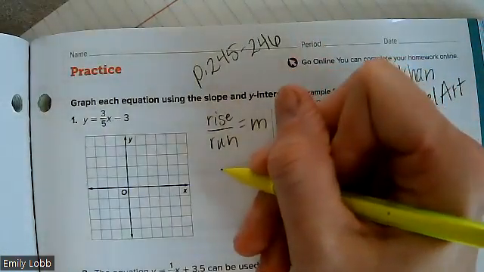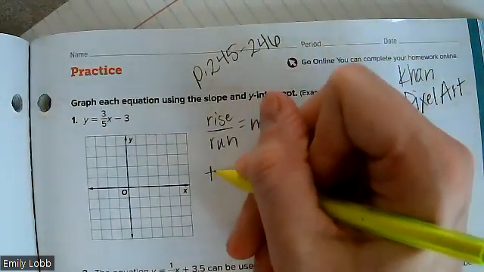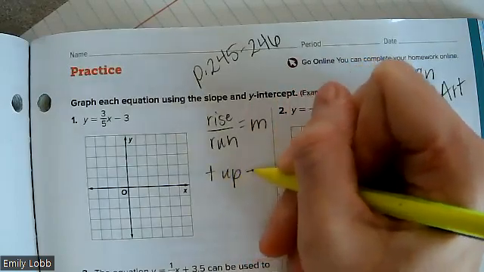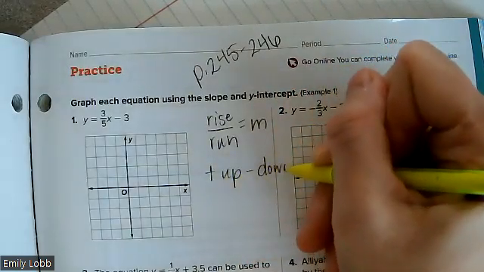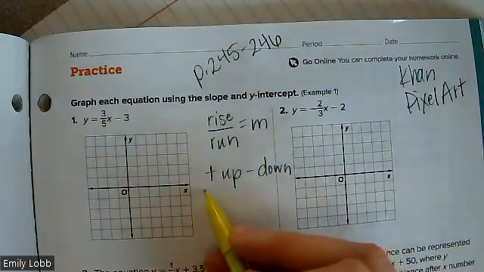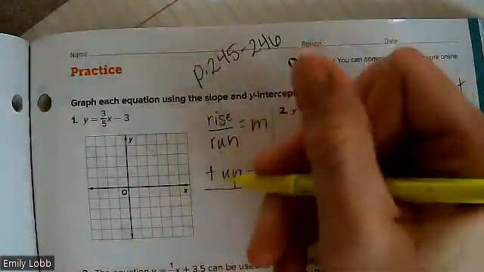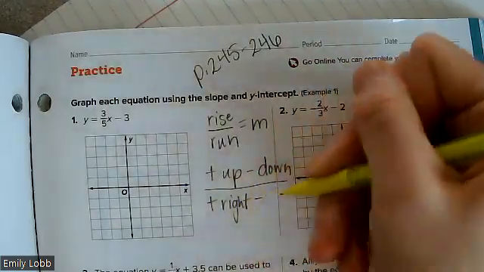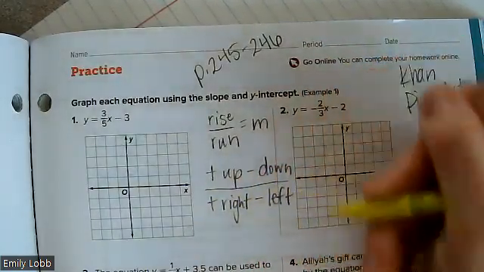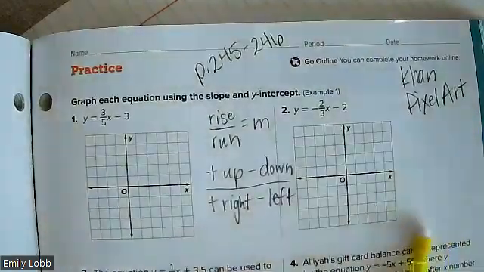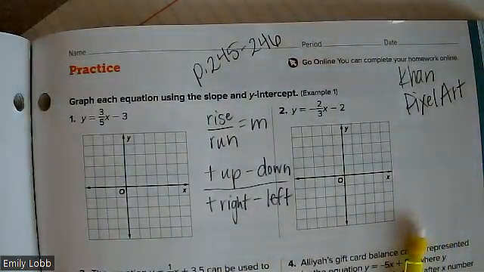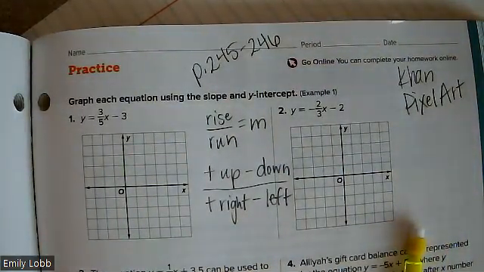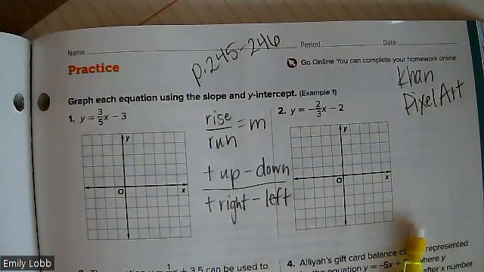So the top: positive is up, negative is down. Your run: positive is to the right, negative is left. Remember those few things. Okay, I'll be around to help.